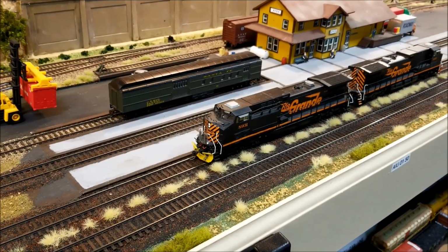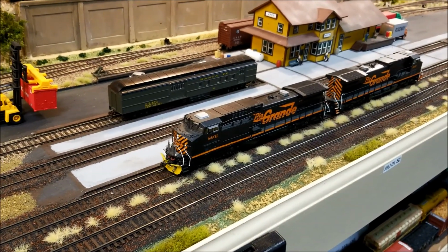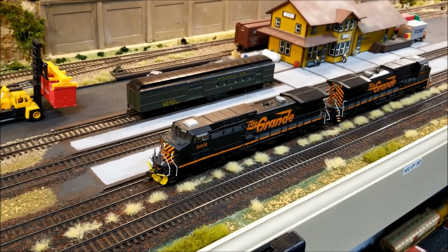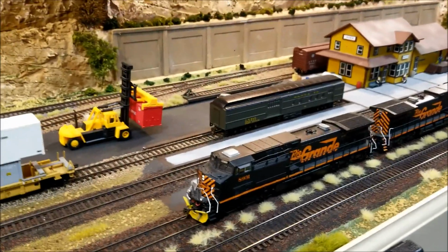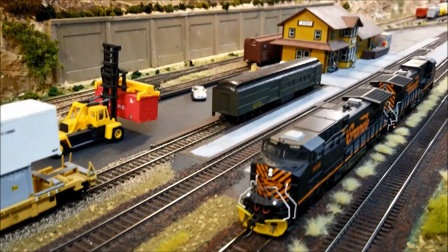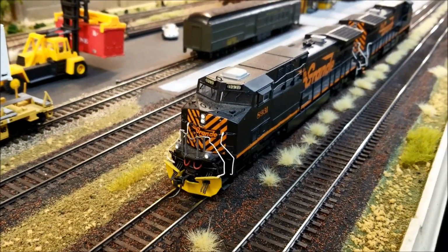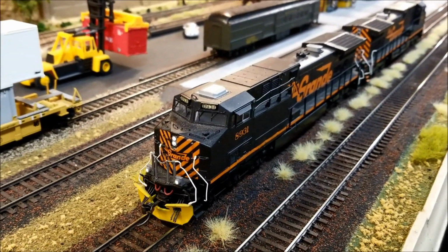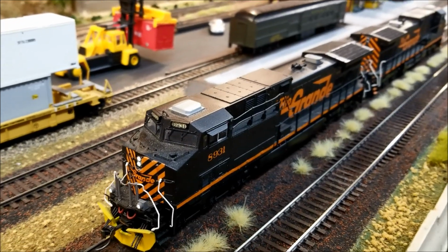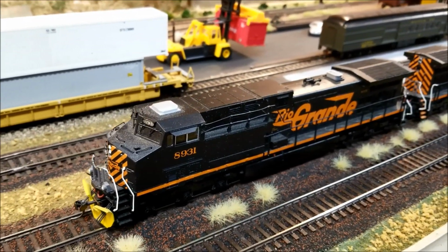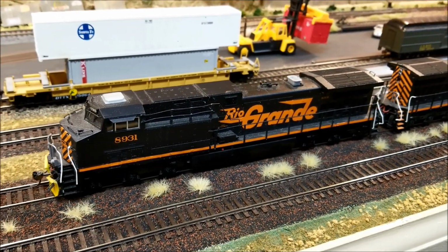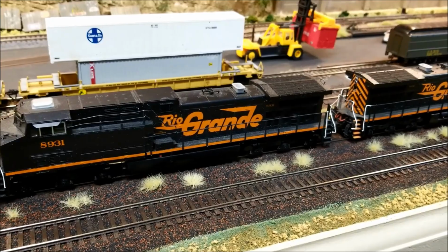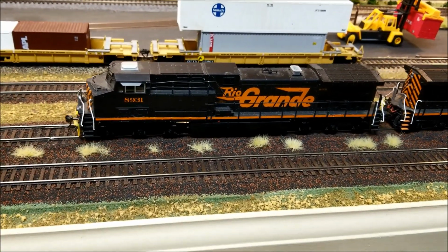Undecorated Katos. I believe they were phase 2. They have the speaker positions in them. These have the Soundtrax decoders in them. Both these units have sound in them.